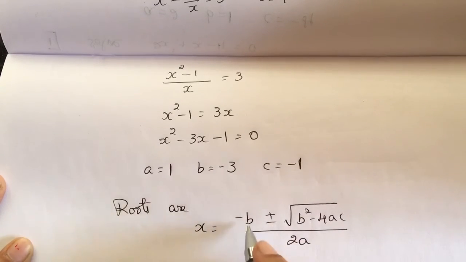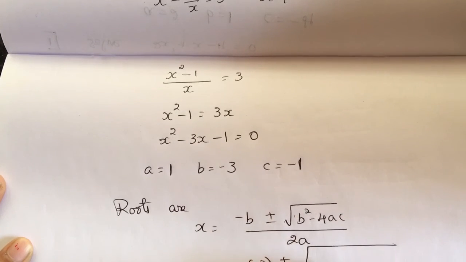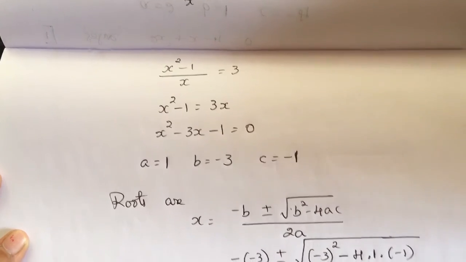So b is minus 3, so minus of minus 3 plus or minus root of b square, that is minus 3 whole square minus 4a into c, divided by 2a.